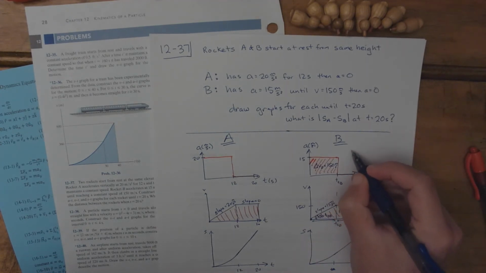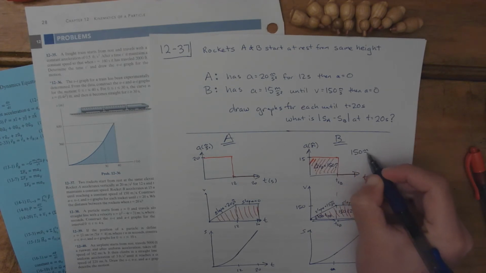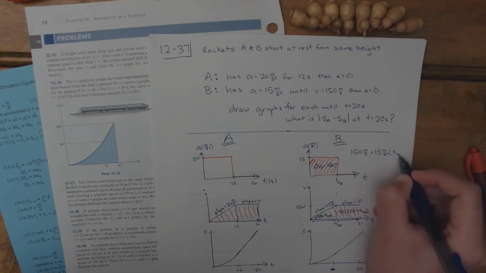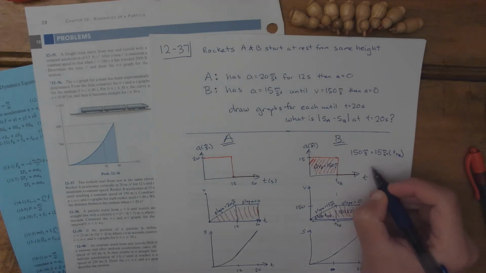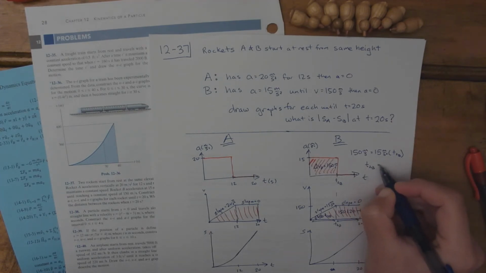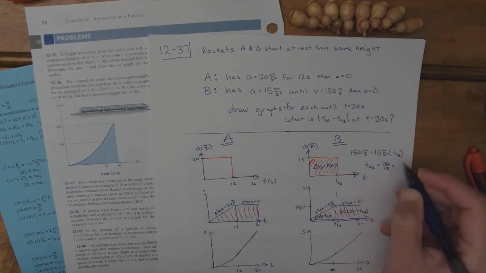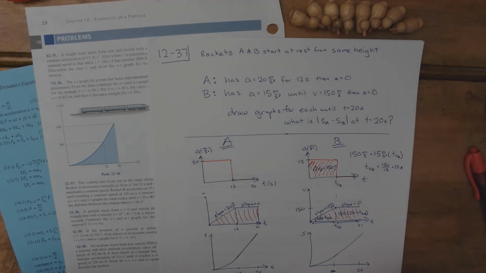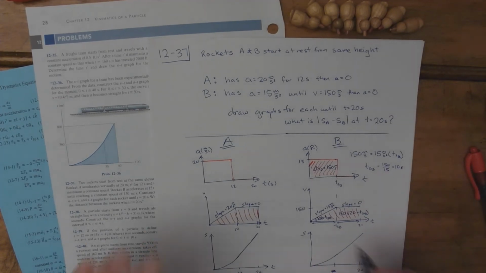And that is equal to the base times the height. The height is 15 meters per second squared. The base is our unknown time, which we would like to find. So that time is equal to 150 divided by 15. That is 10 seconds. So we can put that in here.